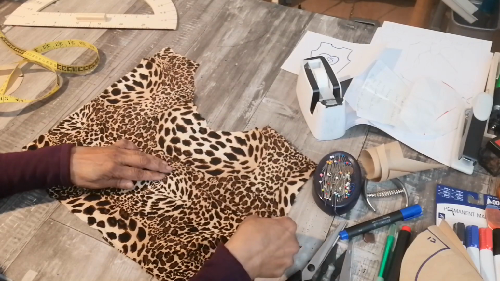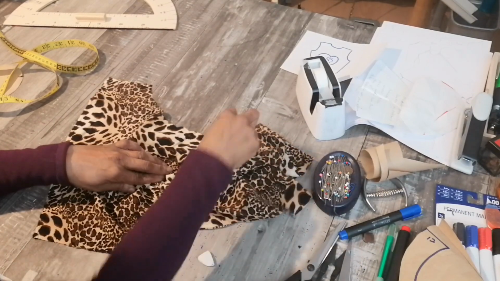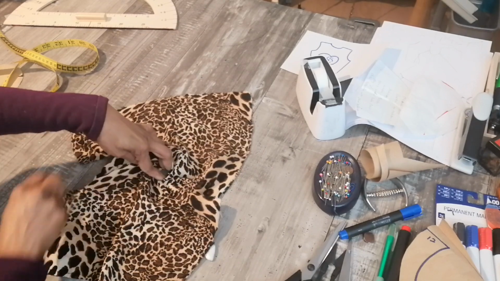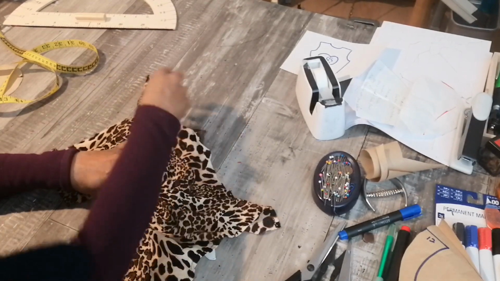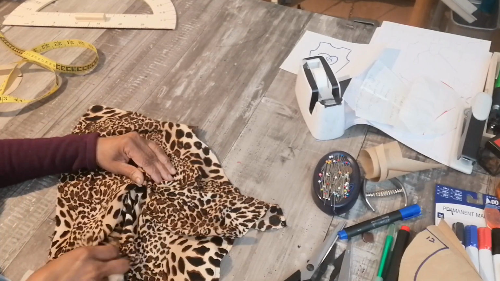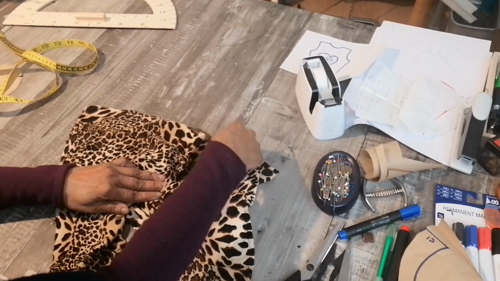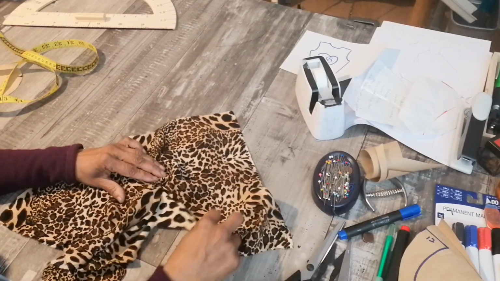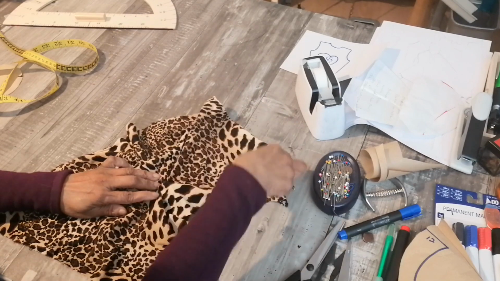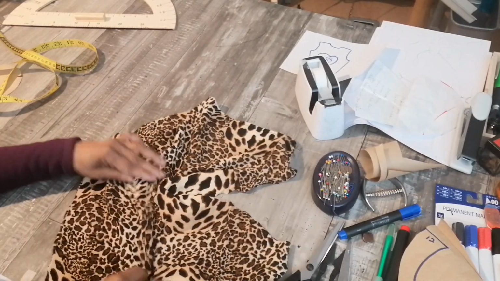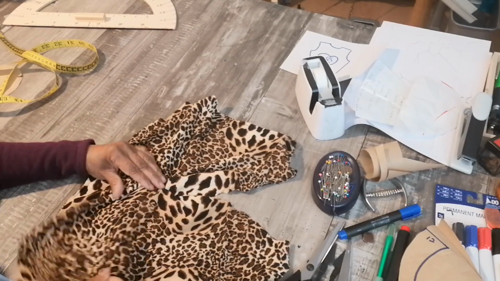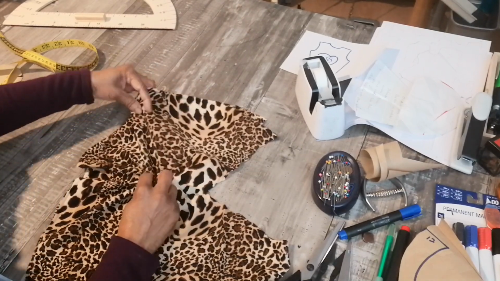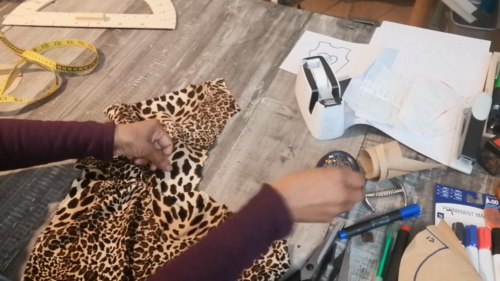You go round, round, make like pleats, okay, and pin it.